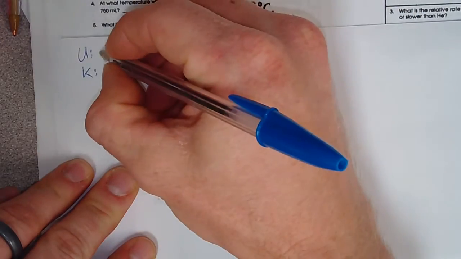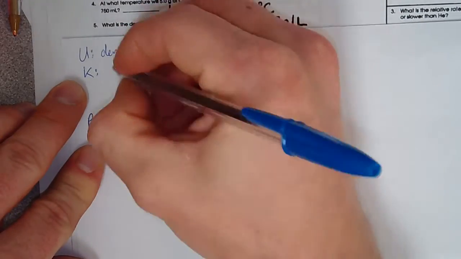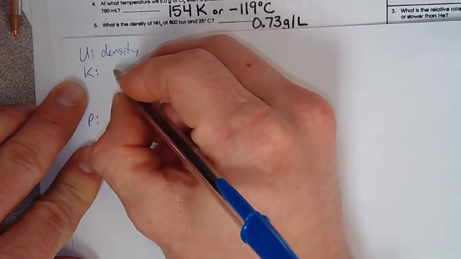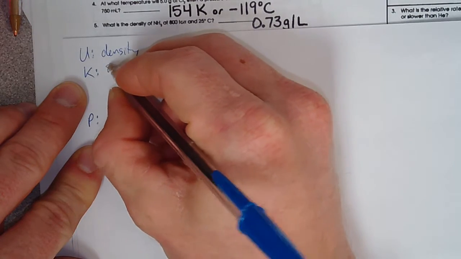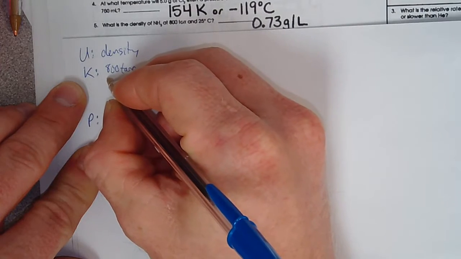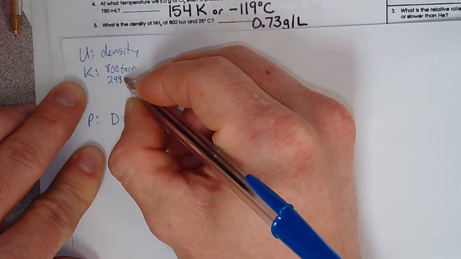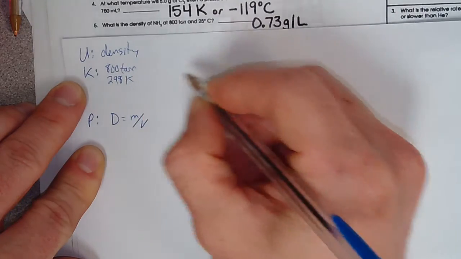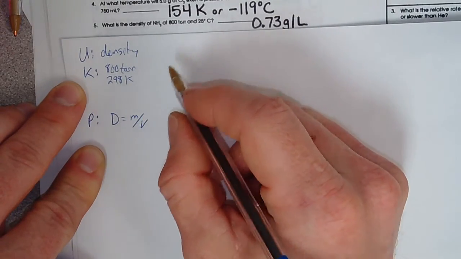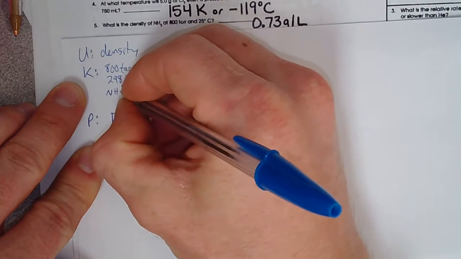The unknown is the density, and then the knowns. So 800 torr is the pressure, and the temperature again in Kelvin is 298. Add 273 to the 25. And they tell us that it's ammonia, so the formula is NH3.